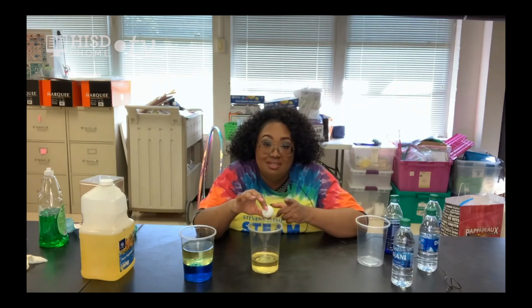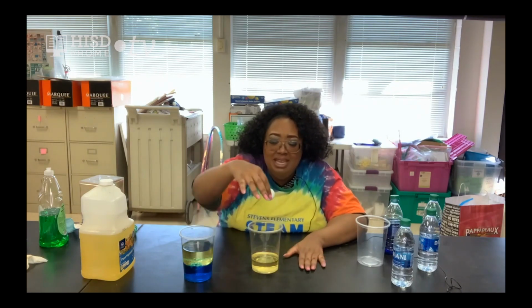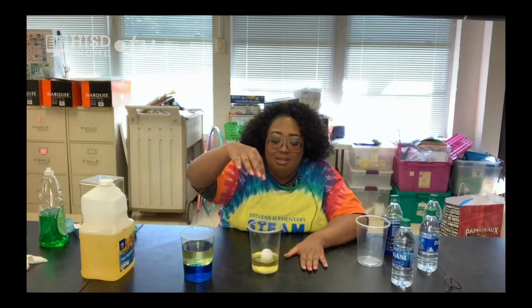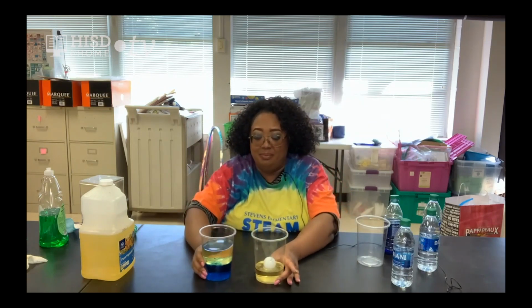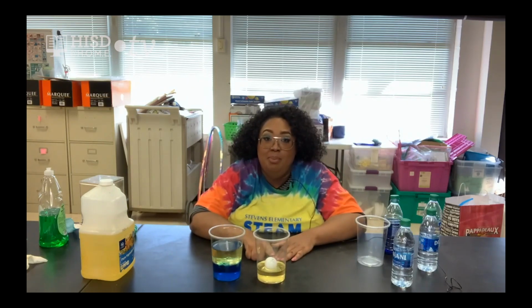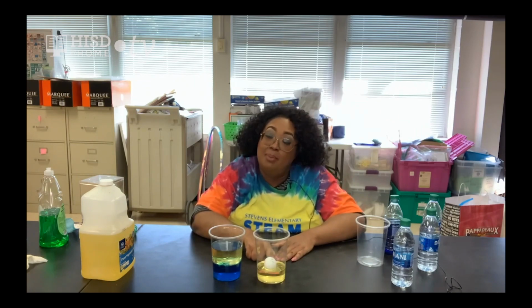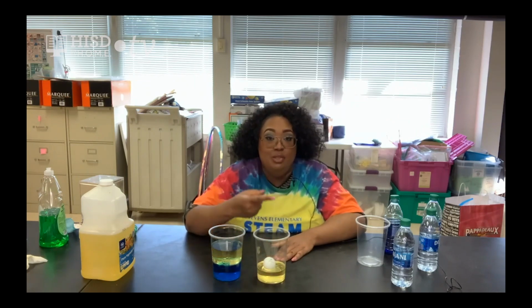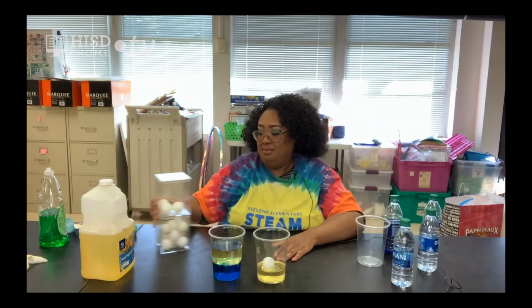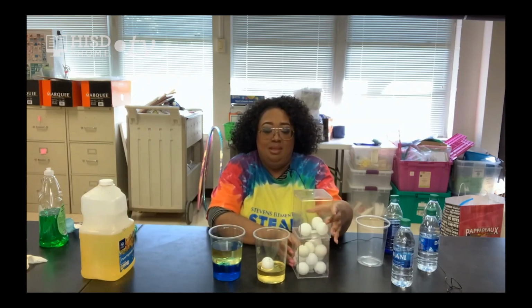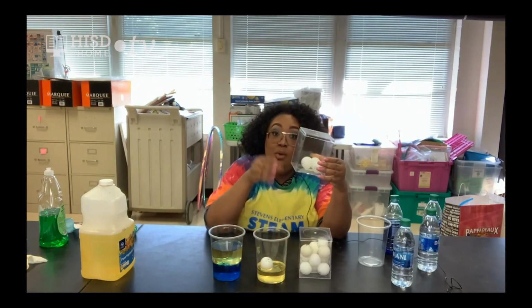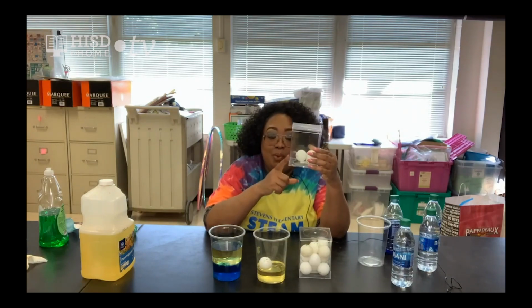You have a prediction? Ready? Drum roll, please. It floats. The ping pong ball floats on top of the oil. Now let's use our density. The ping pong ball would be the top one.